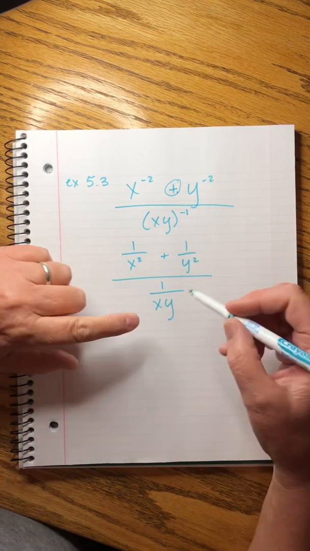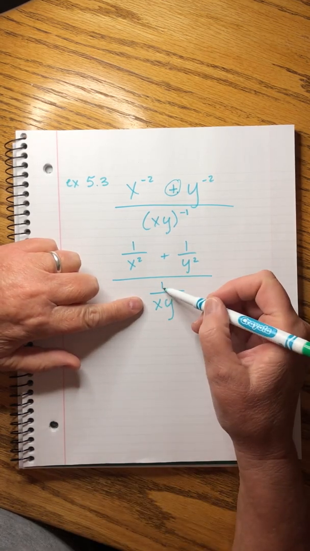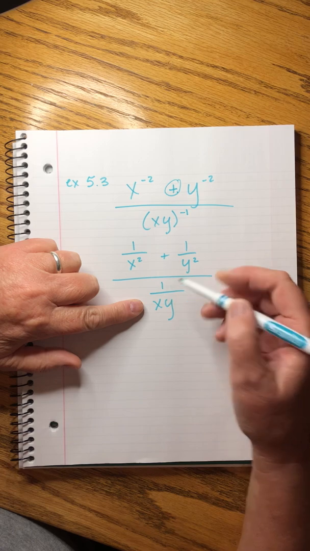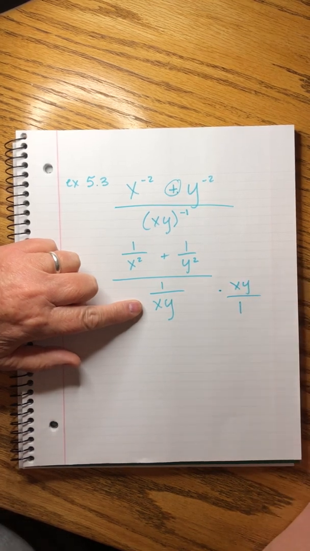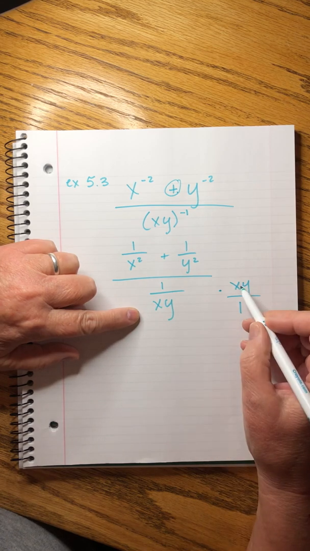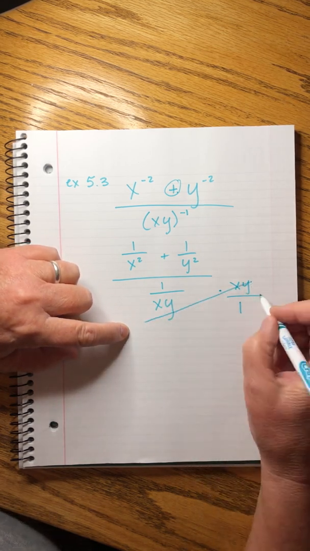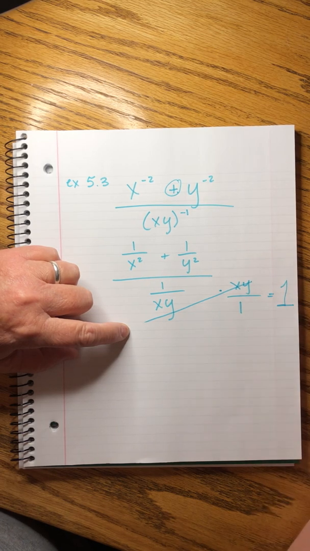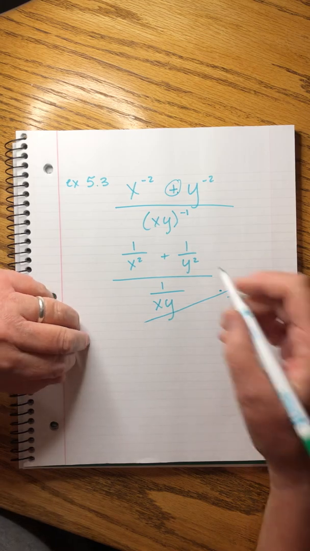I always like to start at the bottom. In order to turn this denominator into a 1, we need to multiply it by xy over 1. That creates a reciprocal situation where we have xy over xy. It all turns to 1, it goes away. We can ignore it. One in a denominator can be ignored quite nicely.